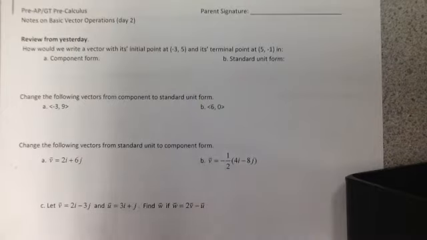Today we're going to be finding out how to find magnitude and direction of a vector. You will need a calculator for this one, so make sure you're in the right mode, degree mode. But first, let's review a little bit of things from yesterday.